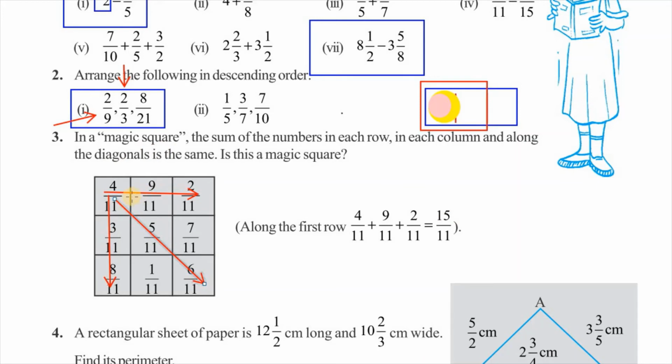Once you calculate the sum, it should give us the same number. They have done it for the first row. So they have added 4 by 11, 9 by 11 and 2 by 11. That is equal to 15 by 11. You can try it along each of these rows. So the first row is what they have given. This is the second one. This is the third one. Okay, so you can try it for each of these rows and also each of these columns and check it for the diagonal as well. Then if you get all the row sums, all the column sums and even the diagonal sum equal to 15 by 11, then this can be a magic square.